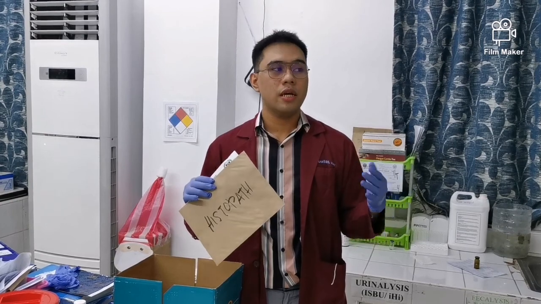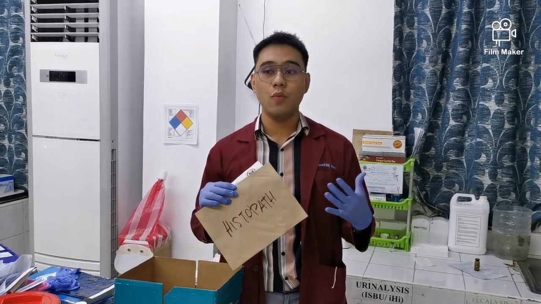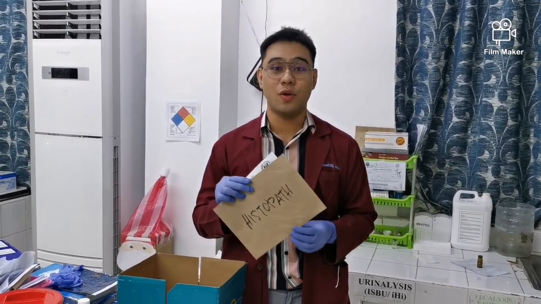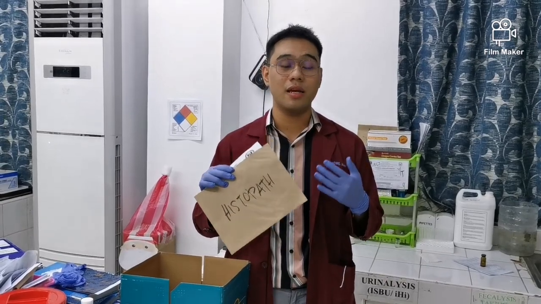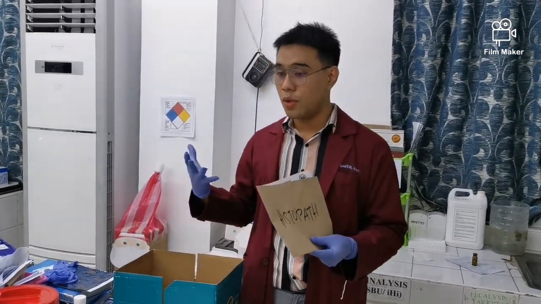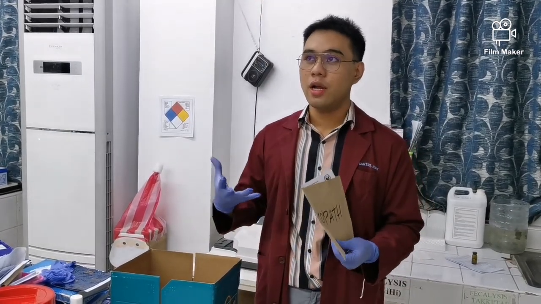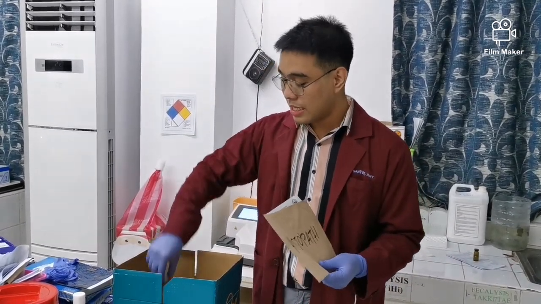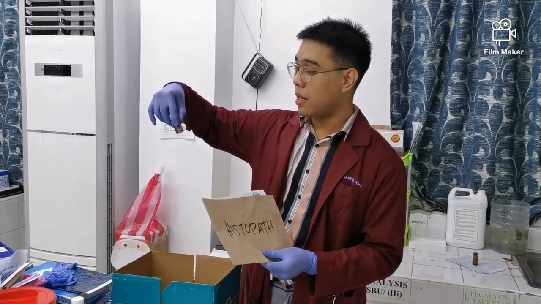So as you can see, in Gabriela, we have no histopath section. Okay? Because this is only a secondary laboratory. So what do we do with our histopath? We are just a collection site, and they just send the biopsies here.